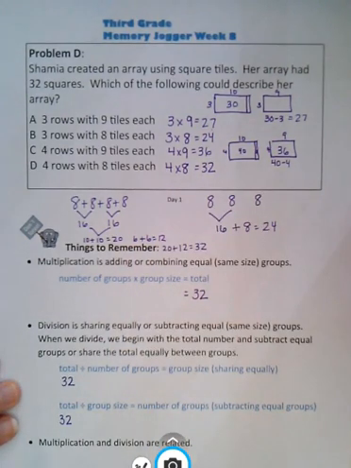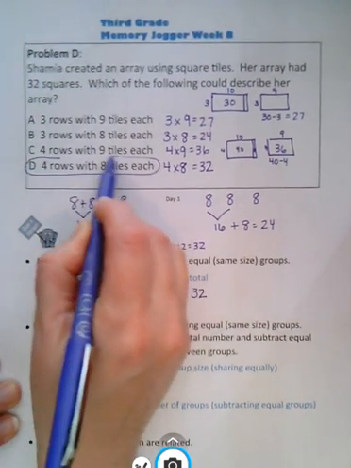So I know the only one of these examples that would have exactly 32 squares would have to be D, 4 rows with 8 tiles each.